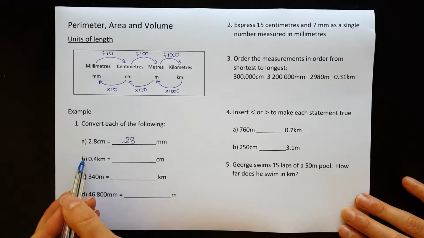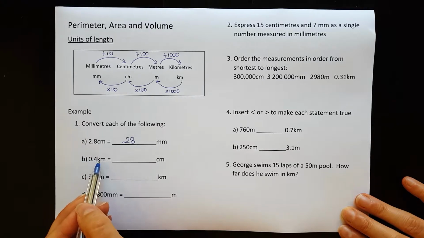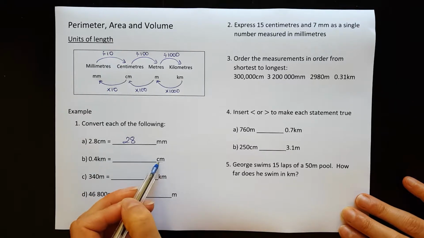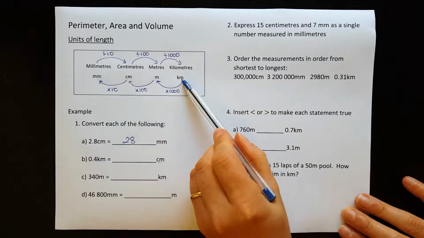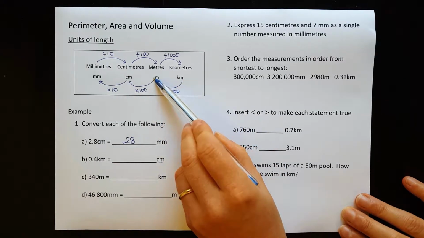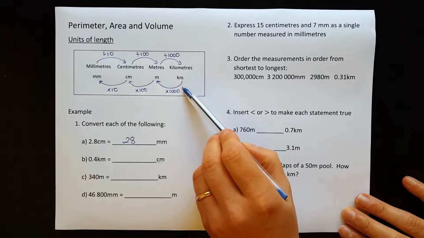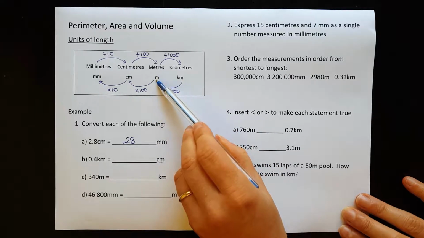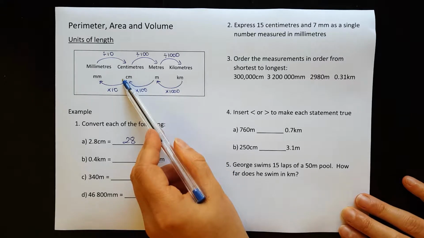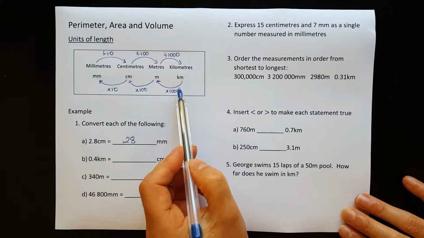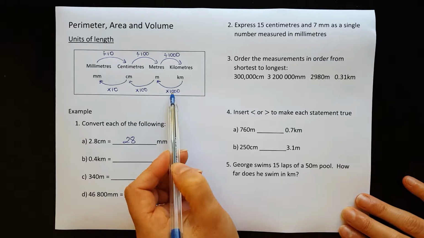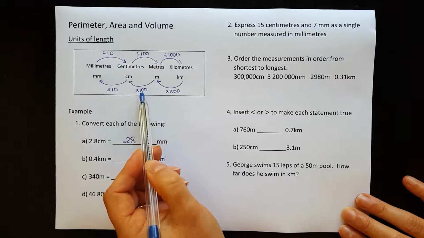For B, we want 0.4 kilometers to be changed into centimeters. We're starting with the kilometer measurement and we want to get all the way down to centimeters. We actually want to go 2 jumps, so that is timesing by 1,000 and then timesing by 100. The easiest way to do this is to count up the total number of zeros that you want to multiply by. I have 1, 2, 3, lots of 10 here, 4, 5.